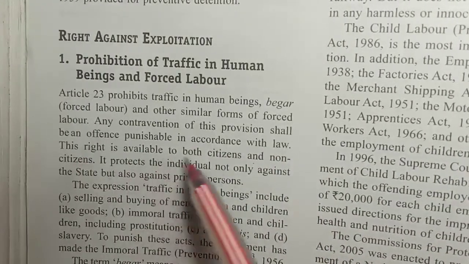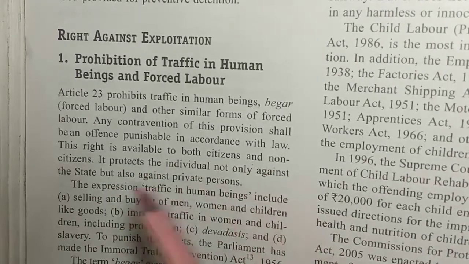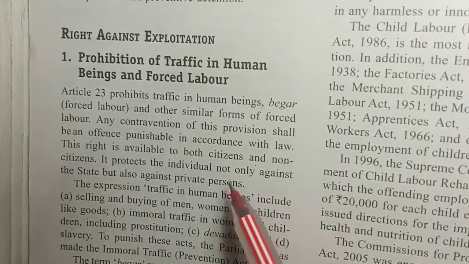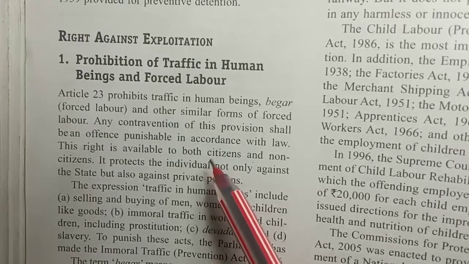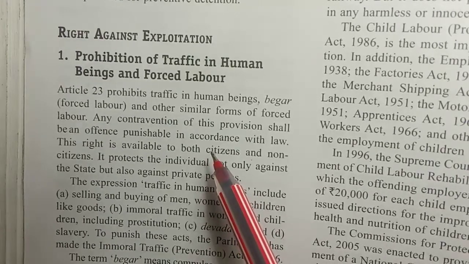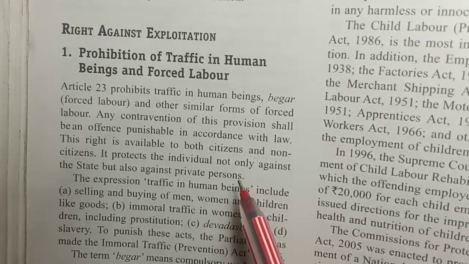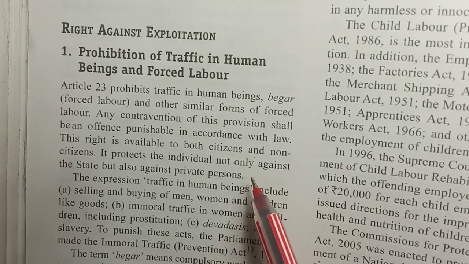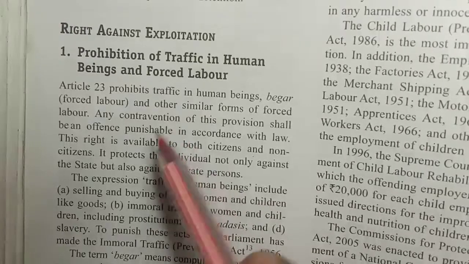This right is available to both citizens and non-citizens. It protects the individual not only against the state but also against private persons. As in my previous video, I already gave you data on which articles are only for citizens of India and which are for both citizens and foreigners. If you have not watched that video, you can search for it in my video section.